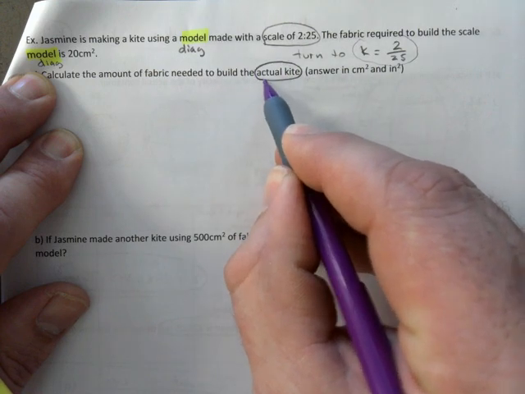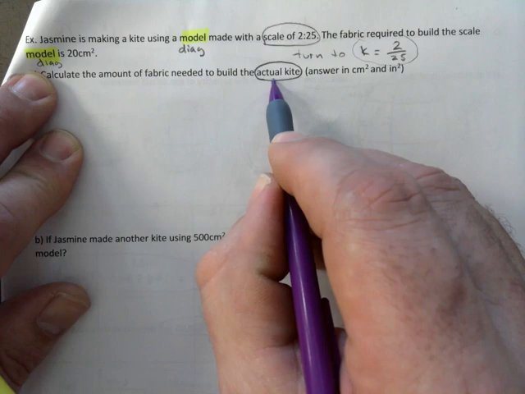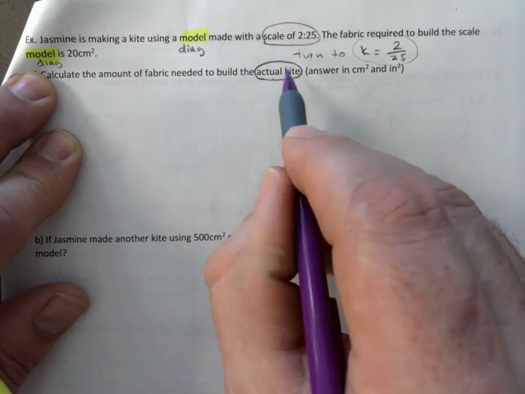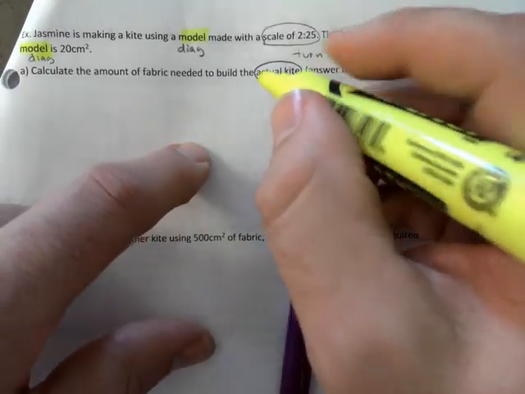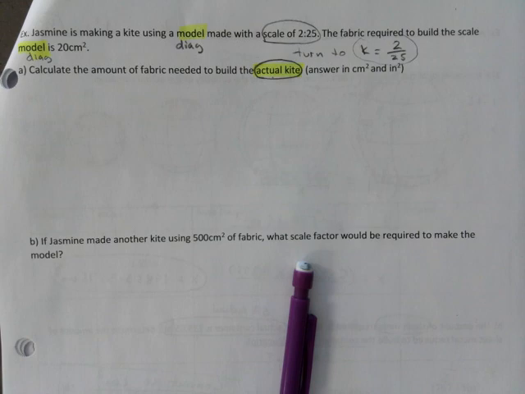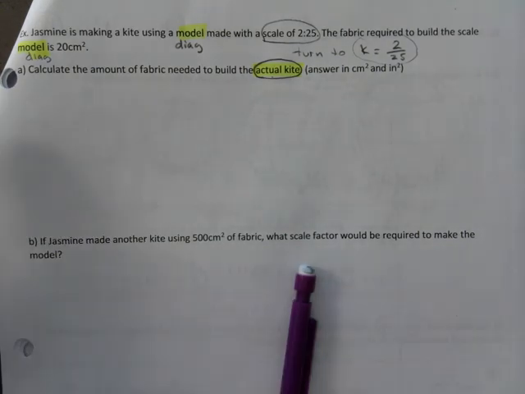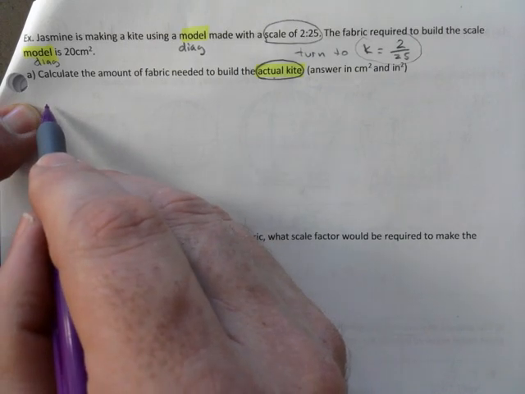So when you see either the word actual or the word diagram, you know what the other one will be. So that's important there. I would use wording like diagram and actual here instead of new and original, just to be safe.